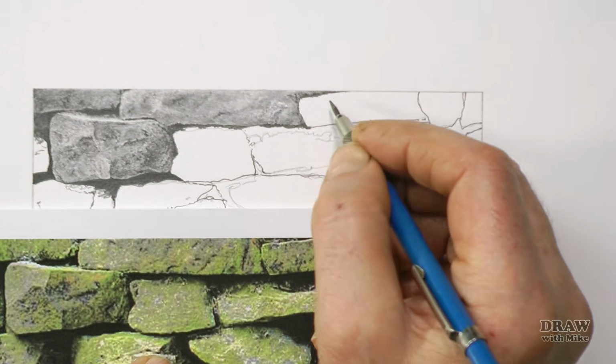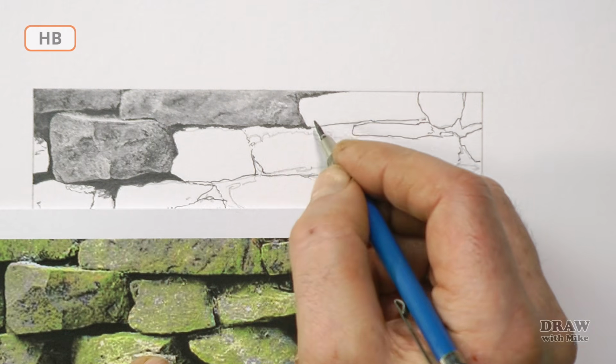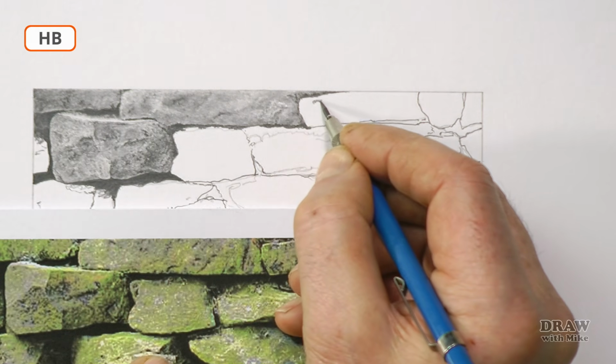I'm doing this rock, but I'm not necessarily copying it. I'm just taking what I like, discarding what doesn't work.